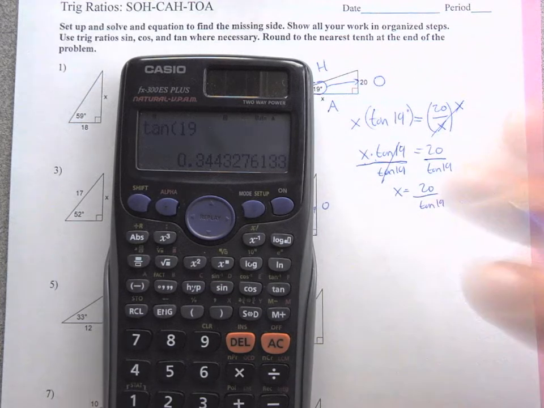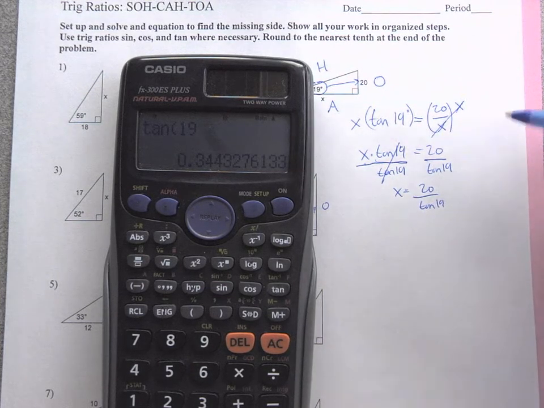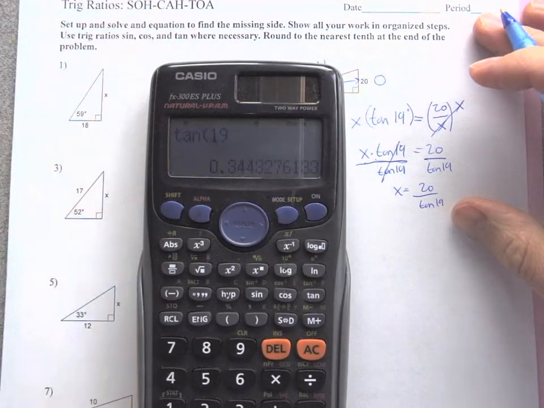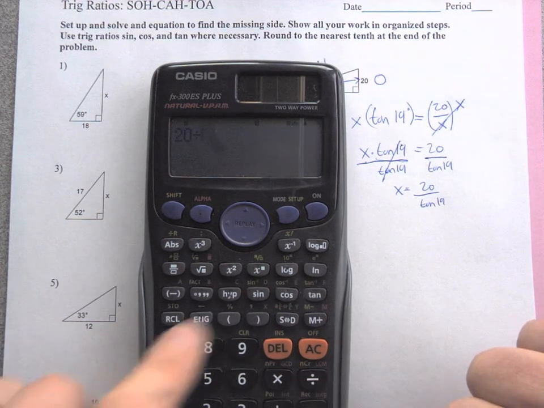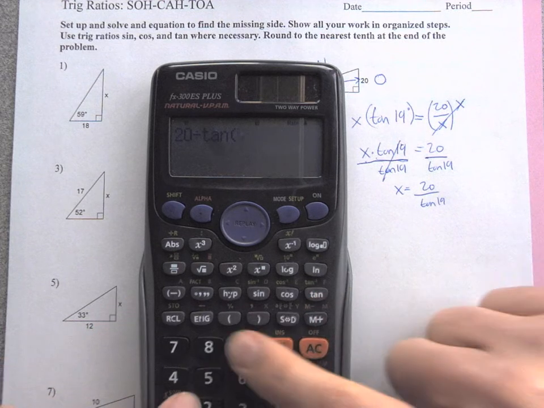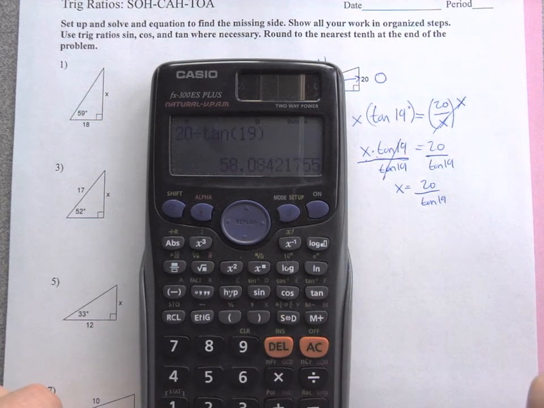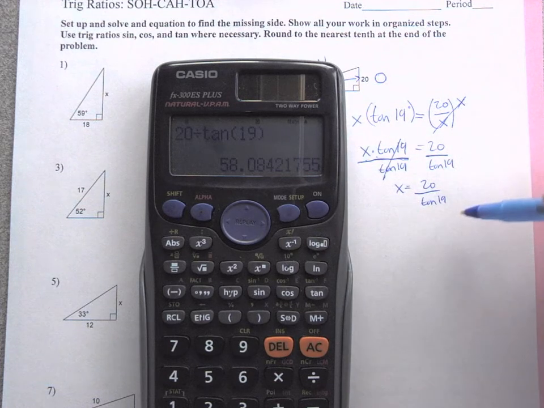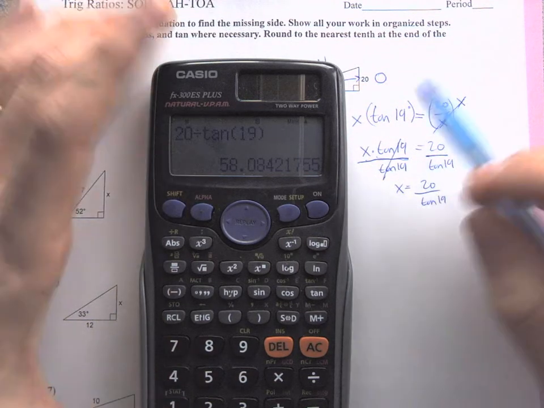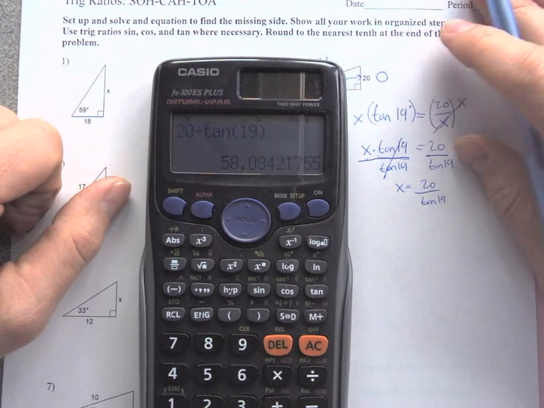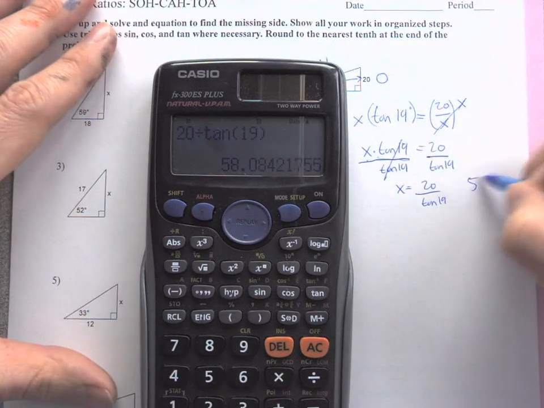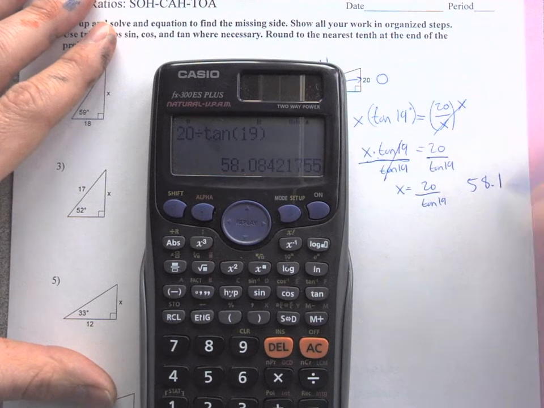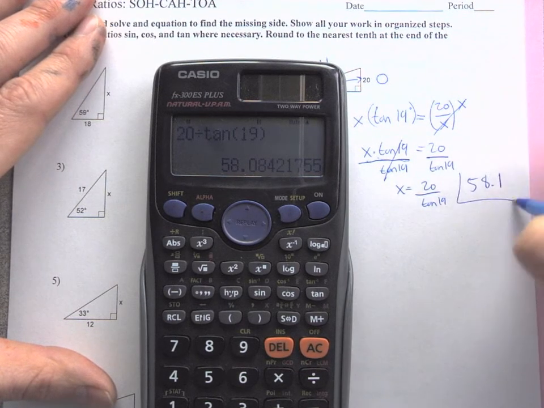Now we round. Sorry, I lost my train of thought for a second. Now we can actually get the exact value, so I'm not going to need to round it. I'm just going to go 20 divided by tan 19, and that's my side length. So I don't round it until the very, very end, but now I round it to the nearest tenth because that's what the instructions say. So x is equal to 58.1 when we round to the nearest tenth.